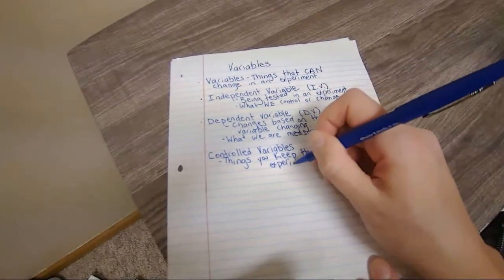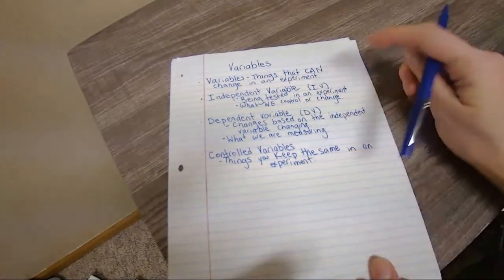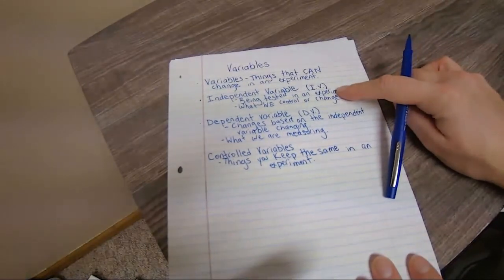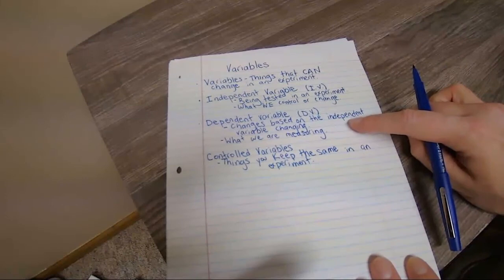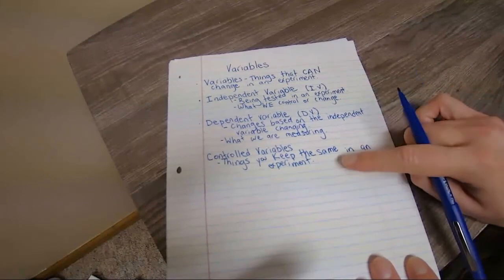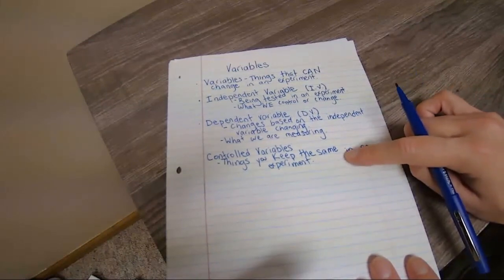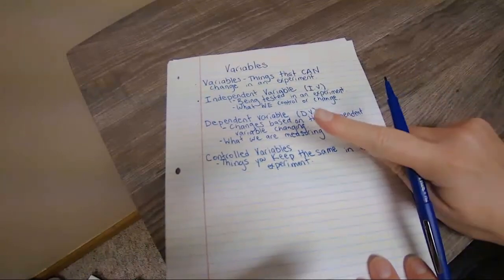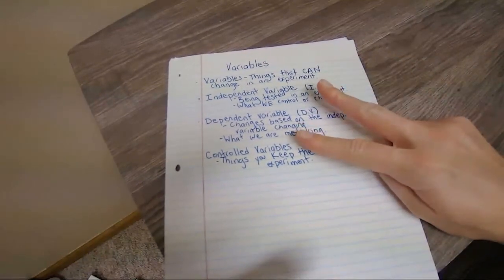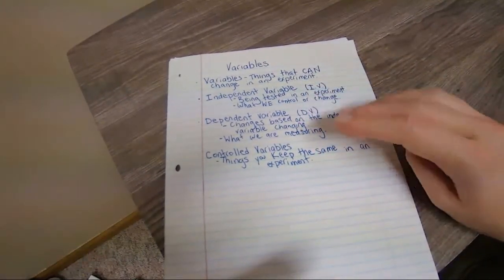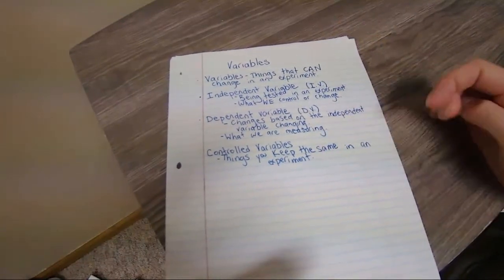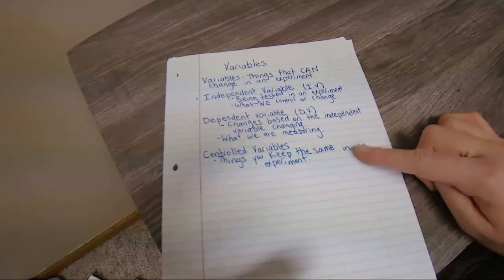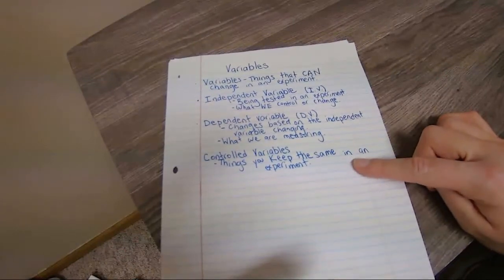So again, going back to our egg experiment, our independent variable was the solution. Our dependent variable, what we measured, was the mass. And then we kept a lot of things the same. We kept the type of cup. We kept the timing of everything. We kept the temperature the same. Kept them all in the same room. Used the same type of eggs, right? All of those are things that could change in the experiment, but we chose to keep them the same.